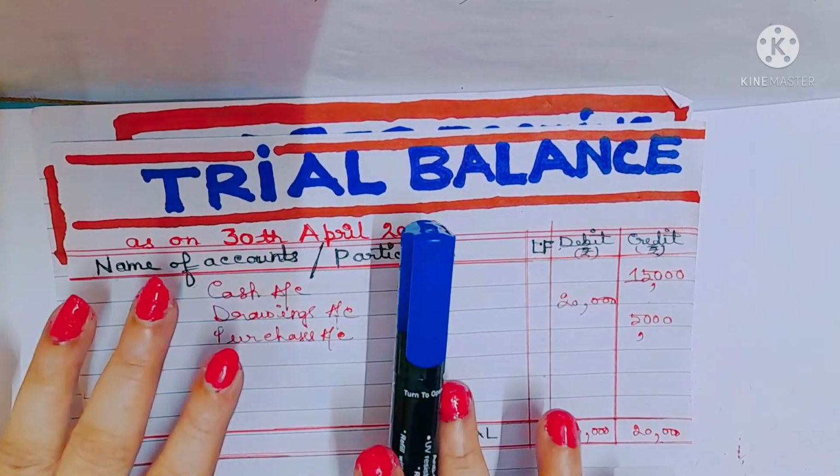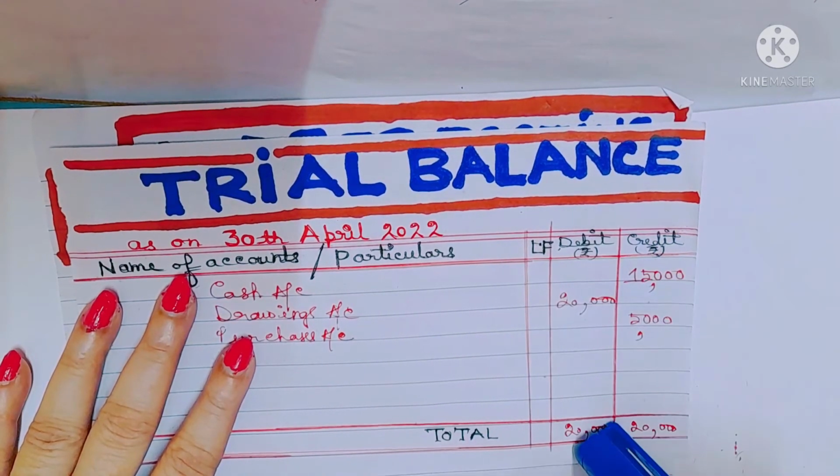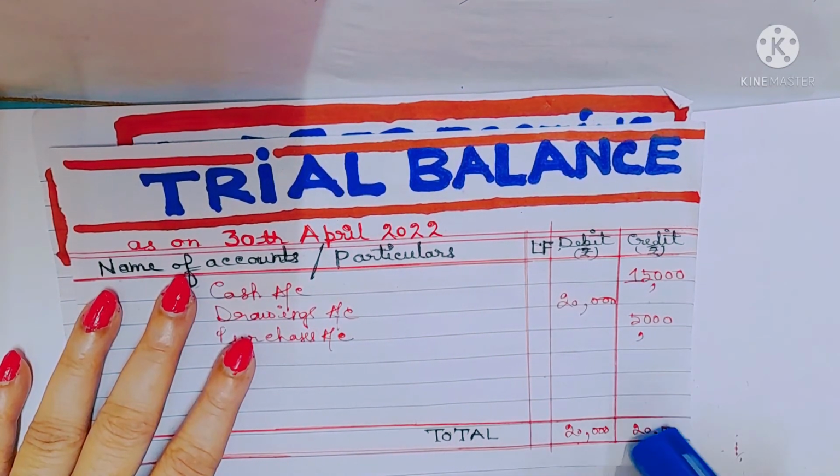If there had been errors, our debit column wouldn't have been equal to credit column.